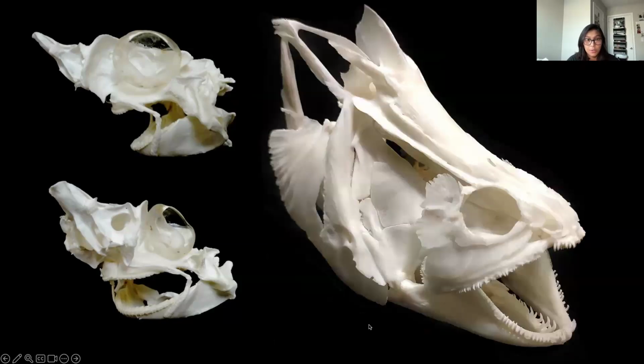This is also observable in the bony fish. So this is a knife fish skull. Again, we have the cranium, upper and lower jaws possessing true teeth. And this is a really big advantage to jawed vertebrates, because now they're able to capture and possess foods in ways that haven't really been done before.